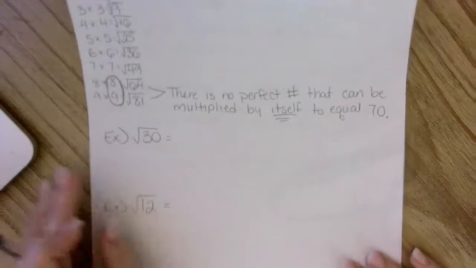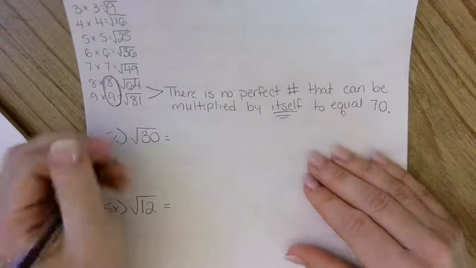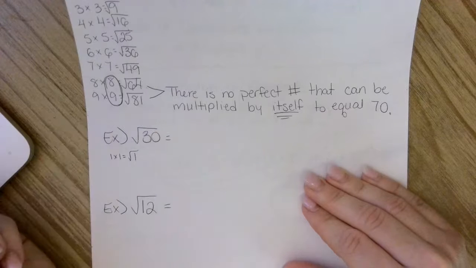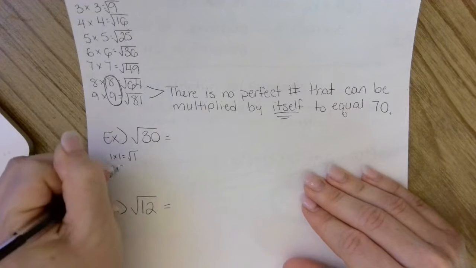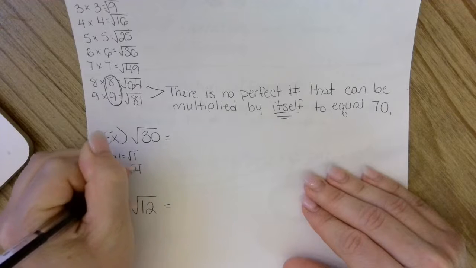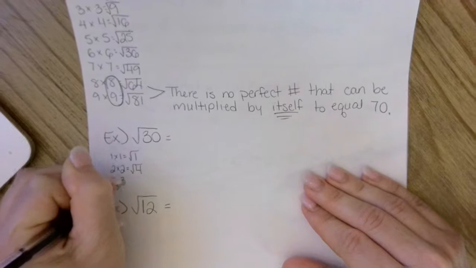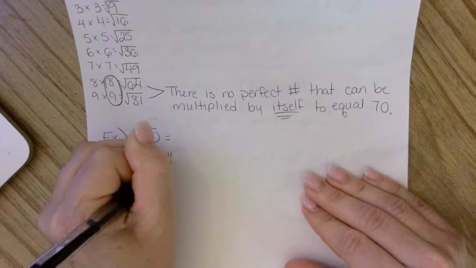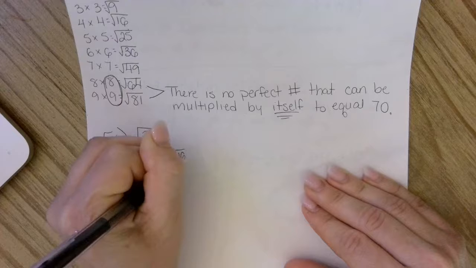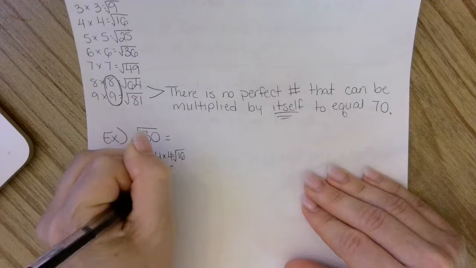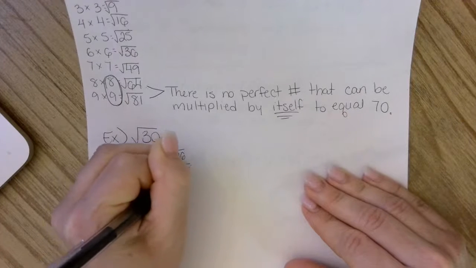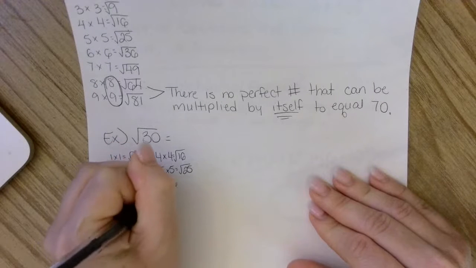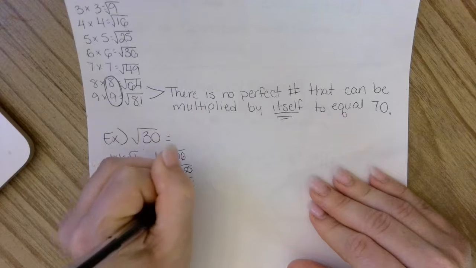Okay, so let's do square root of 30. So again, 1 times 1 is square root 1. 2 times 2 is square root 4. 3 times 3 is square root 9. 4 times 4 is square root 16. 5 times 5 is square root 25, so I'm getting a little close there. And then 6 times 6 is, of course, square root 36.